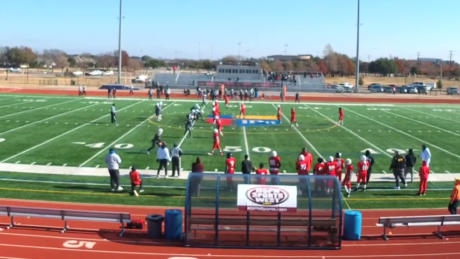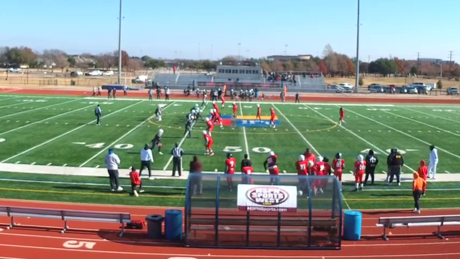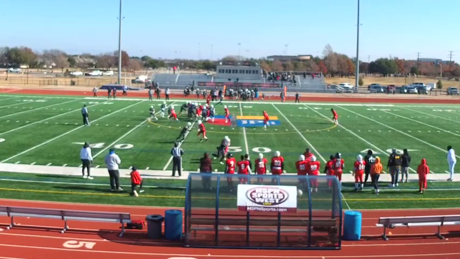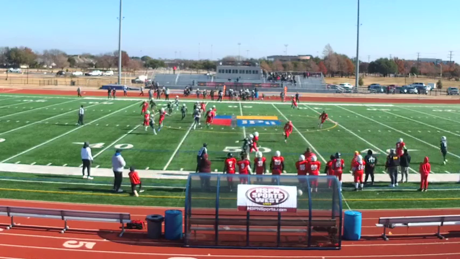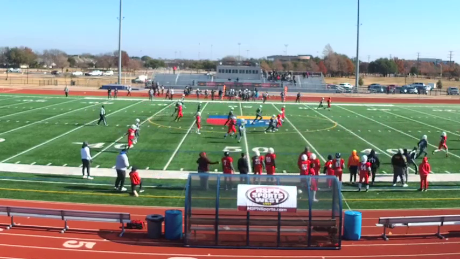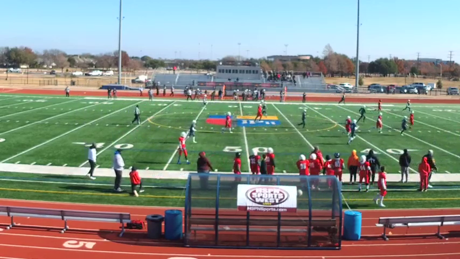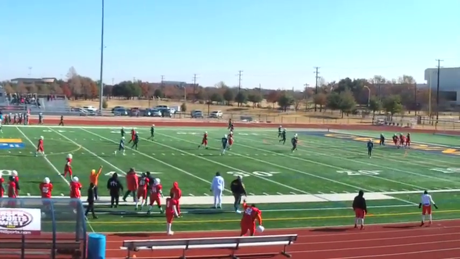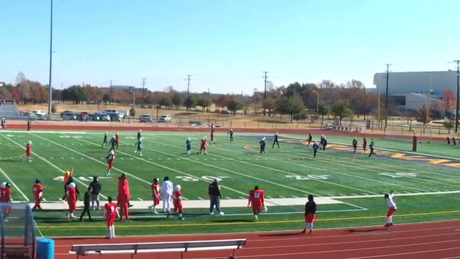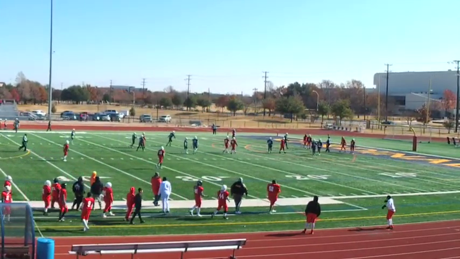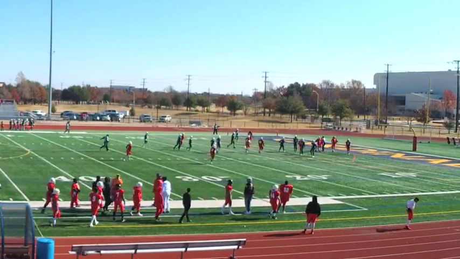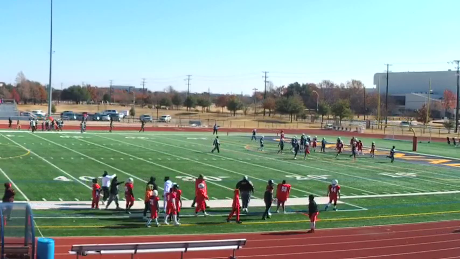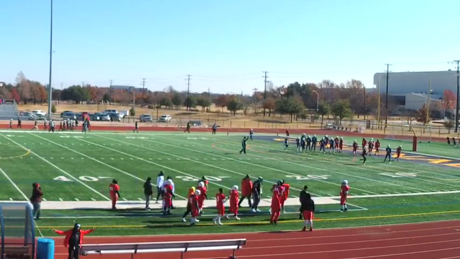Ball's on the 46. Split backs. Ward in the shotgun. He's running. He's looking to throw that ball down the field. Will he have him? He does. He hits that receiver on the run. Ward made a nice play. And that ball is down. That is a nice play by Ward, making something happen with his feet, threw it, hit his receiver down the field. They got it all the way down to about the 2-yard line.